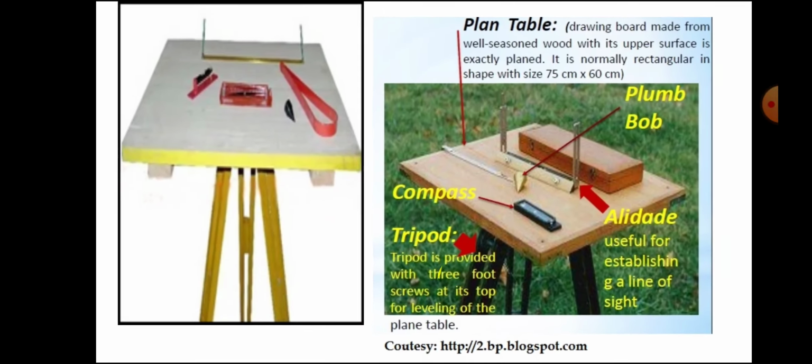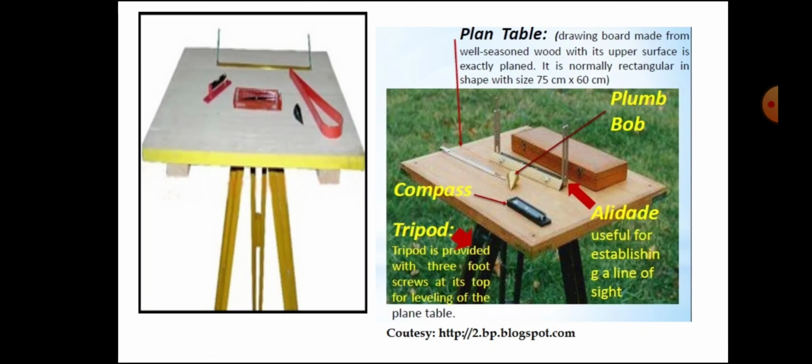अब यहाँ हेर्न सक्नुहुन्छ प्लेन टेबलहरू। प्लेन टेबल भनेको ड्राइङ बोर्ड मेड फ्रम वेल सिजन वुड विथ इट्स अप्पर सर्फेस इज एक्ज्याक्टली प्लेन. It is normally rectangular in shape with size 75 cm by 60 cm. अब यो भनेको प्लम्ब भयो, यो भनेको एलिडेट युजफुल फर इस्टाब्लिसिङ अ लाइन अफ साइट, यो भनेको कम्पास, यो भनेको ट्राइपोड. ट्राइपोड इज प्रोभाइडेड विथ 3 foot screws at its top for leveling of the plane table है त.